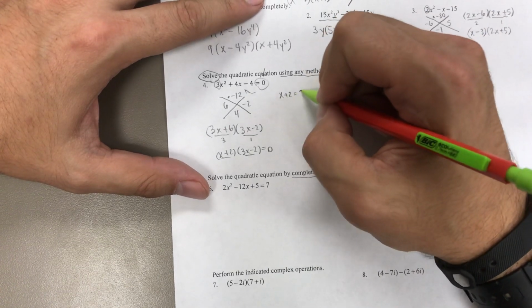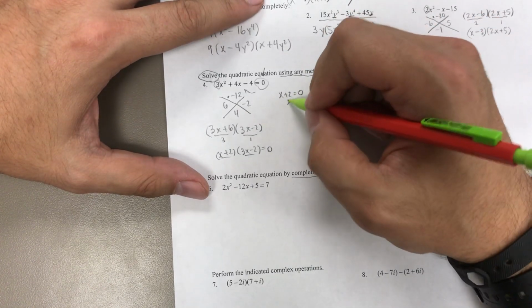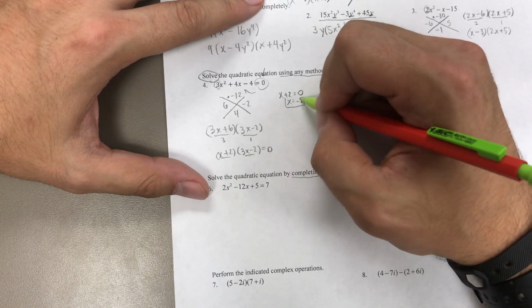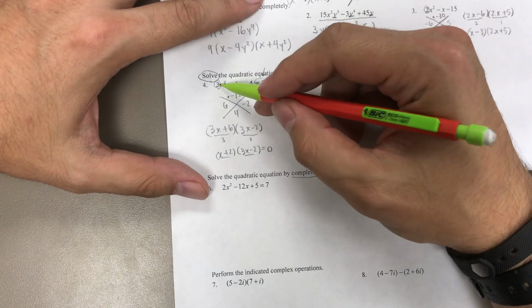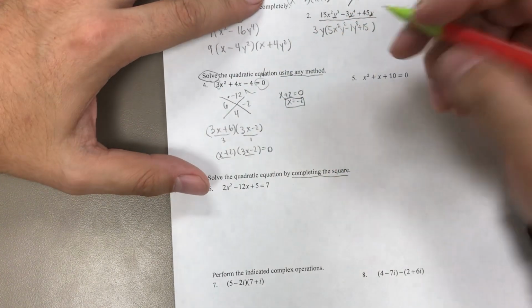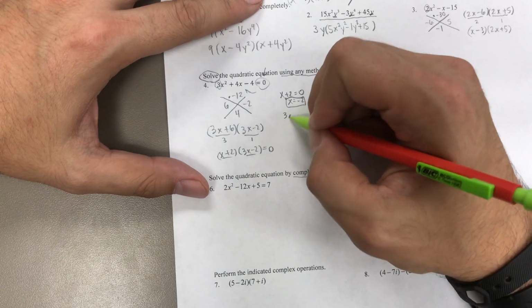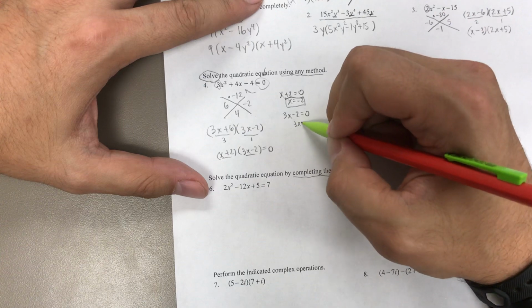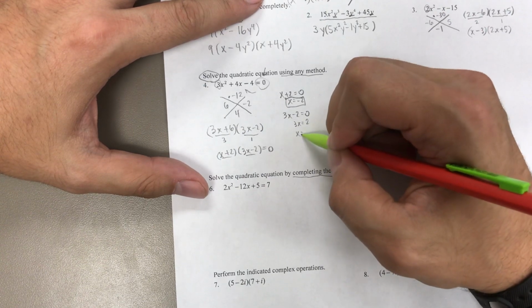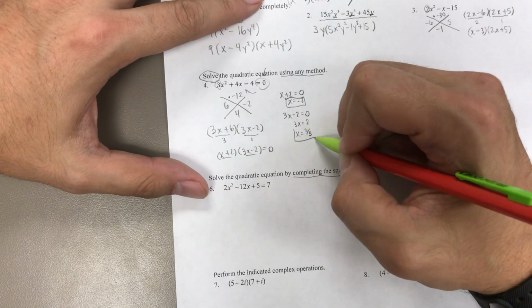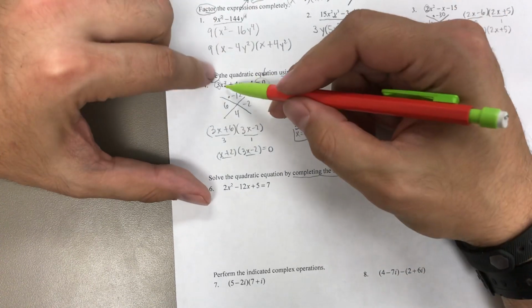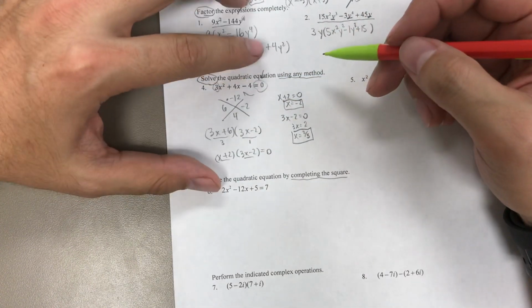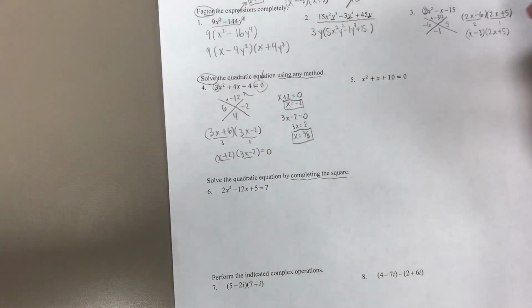x plus 2 equals 0. I subtract 2 from both sides. I get x equals negative 2. That's one of my answers. I can take negative 2 and plug it back in for x, and I should get 0 if I want to check my work. And then the other one, 3x minus 2 equals 0. I add 2 to both sides, so 3x is equal to 2. Divide by 3, I get x equals 2/3. That's another solution for x, and I could plug 2/3 in for x and should expect to get 0.